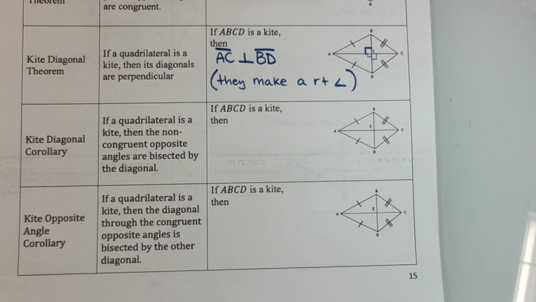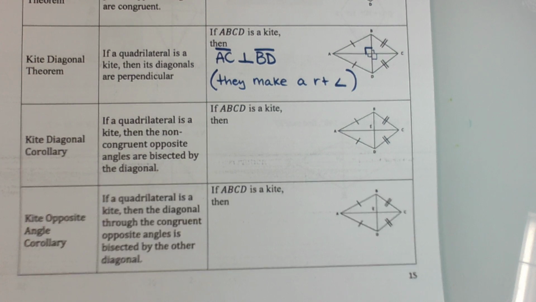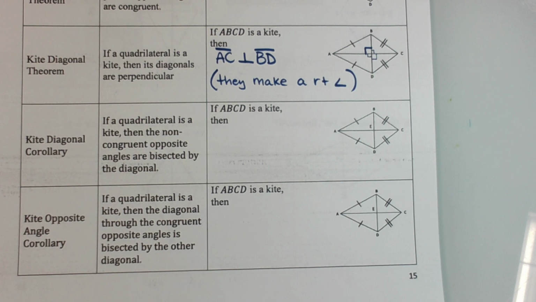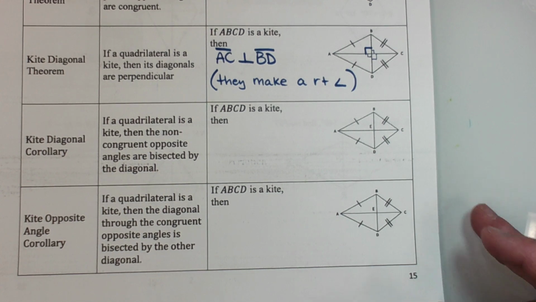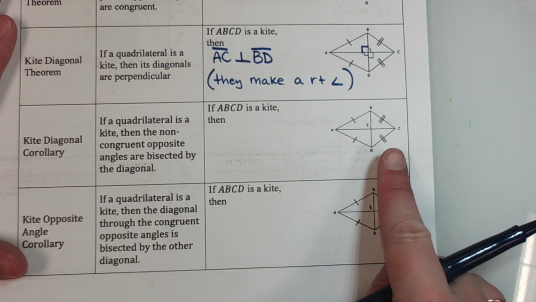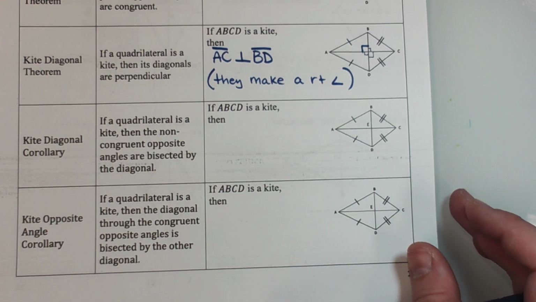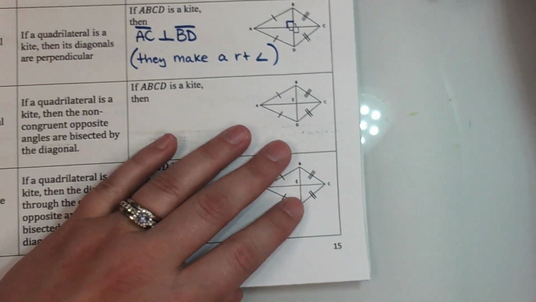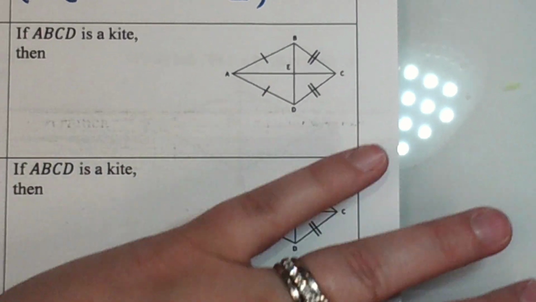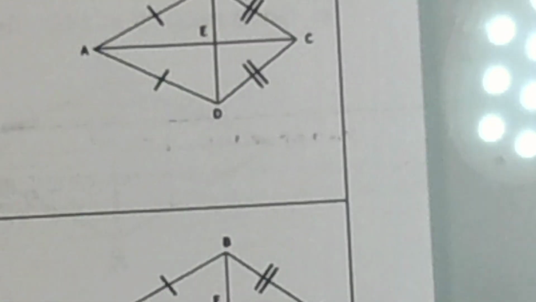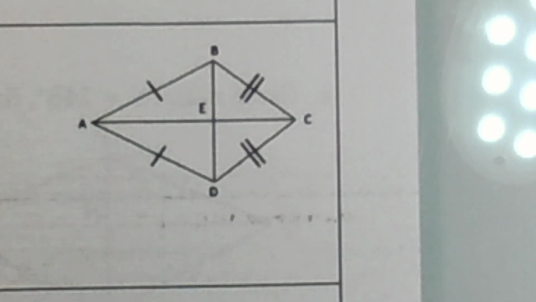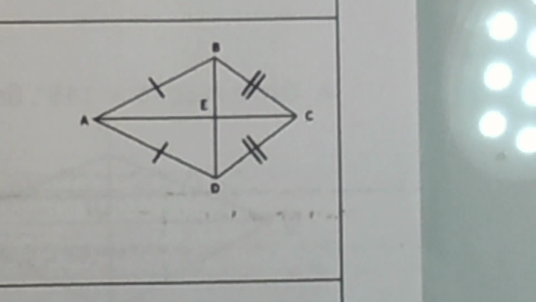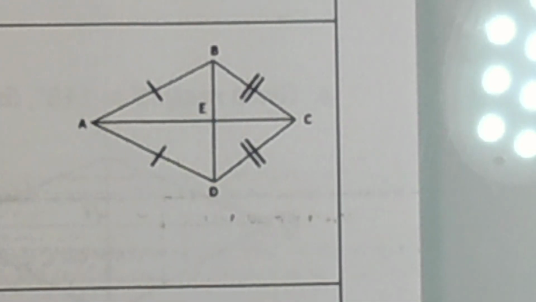Also, in a kite, if you have the diagonals going through it, the kite diagonal corollary states that the non-congruent opposite angles are bisected by the diagonal. Okay. So this is going to be one of the ones that you're going to want to focus in on the picture more than anything. It looks the same as everything else.